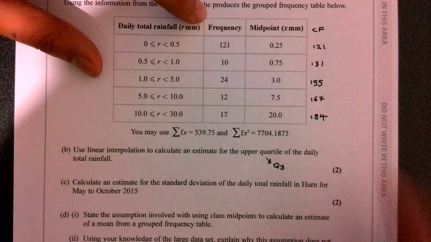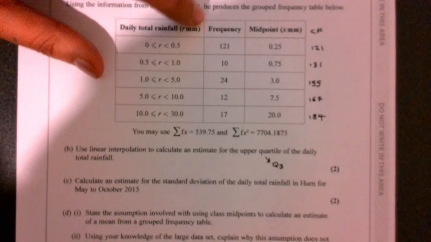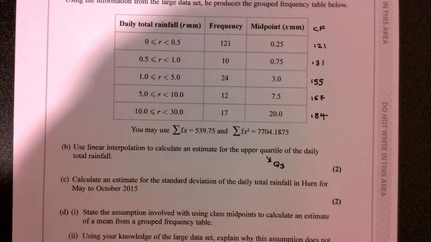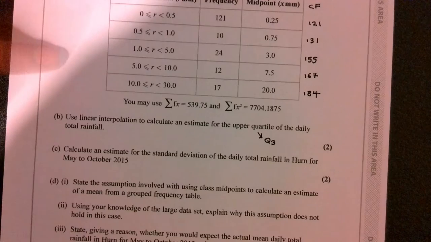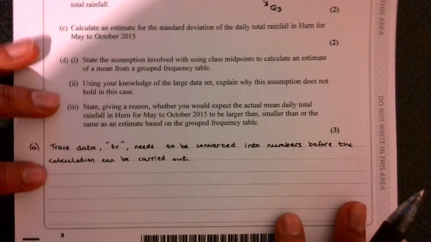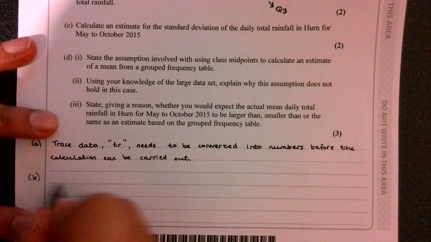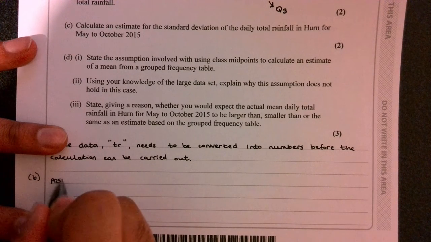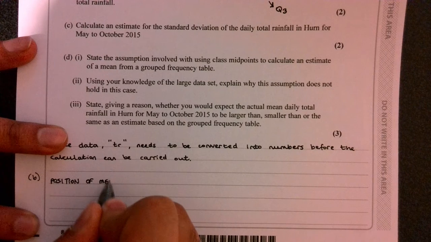Now, to use linear interpolation, we first of all need to find out which category the upper quartile lies in, and we can do that by finding the position of the median. So let's just write this down. For part B, we can find the position of the median.